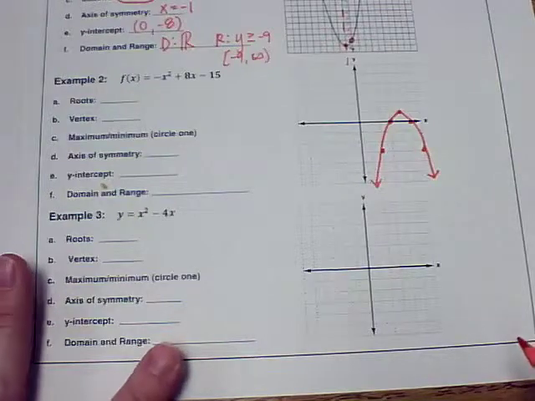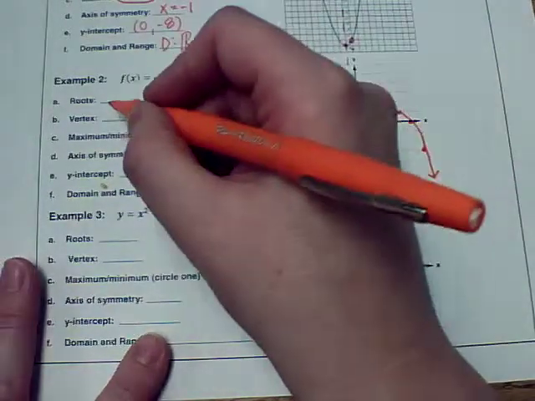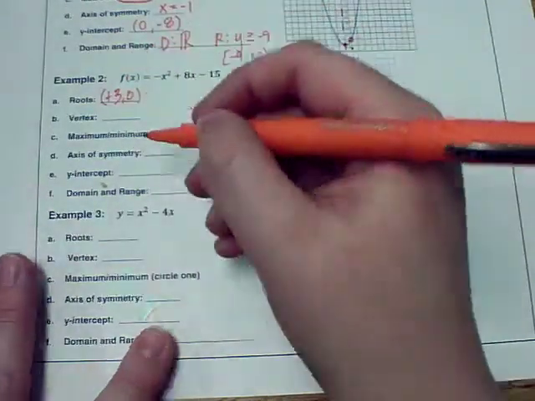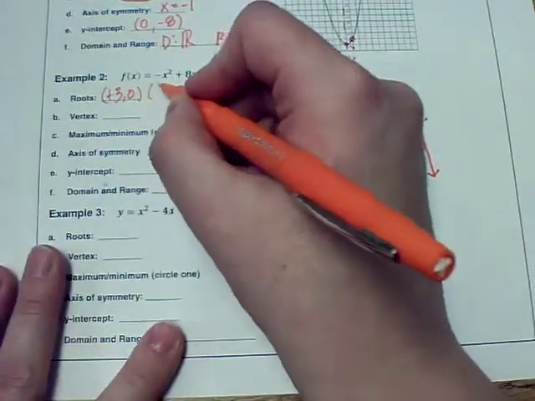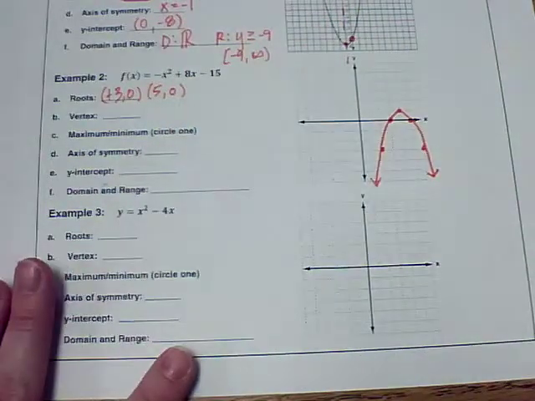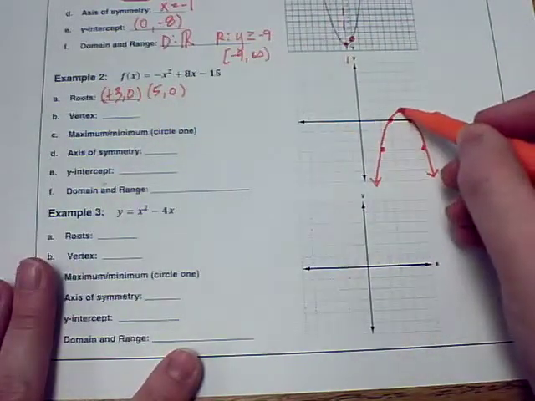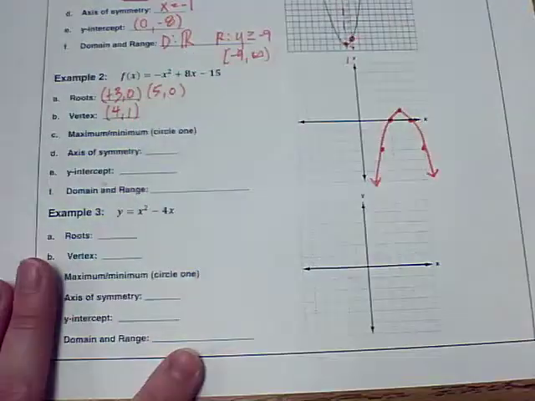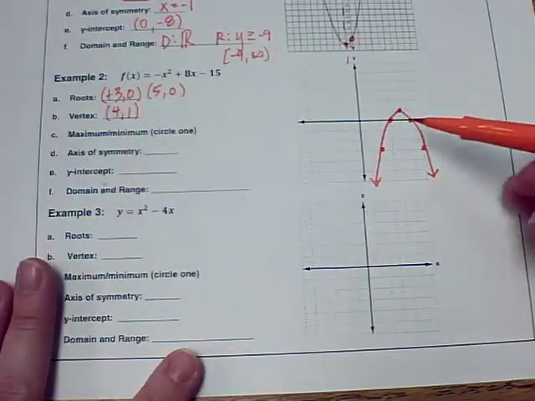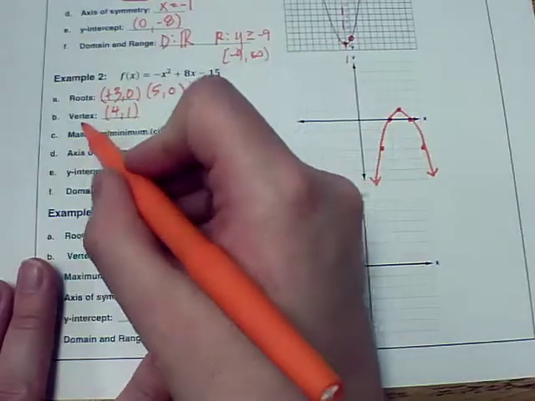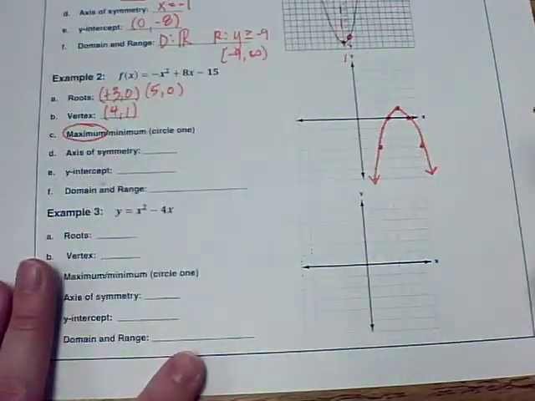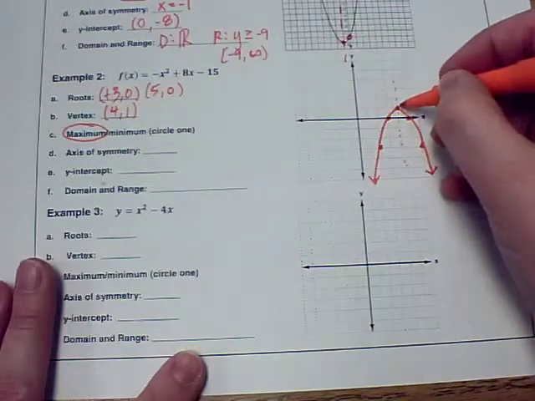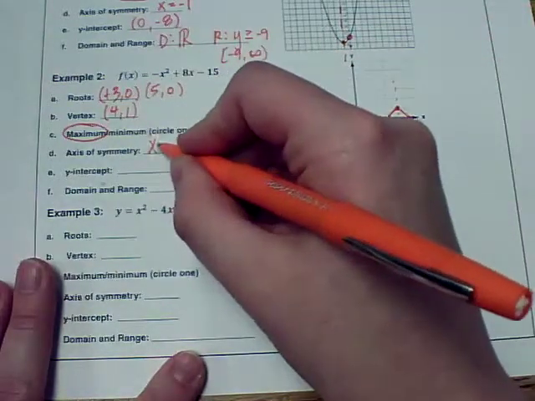Roots are your x-intercepts, so that would be 3, 0, and 5, 0. Our vertex would be here, and that is the ordered pair 4, 1. That is the highest point on the graph, so that is a maximum. The axis of symmetry is the line that goes through the vertex, so that x value is 4, so that's my equation.